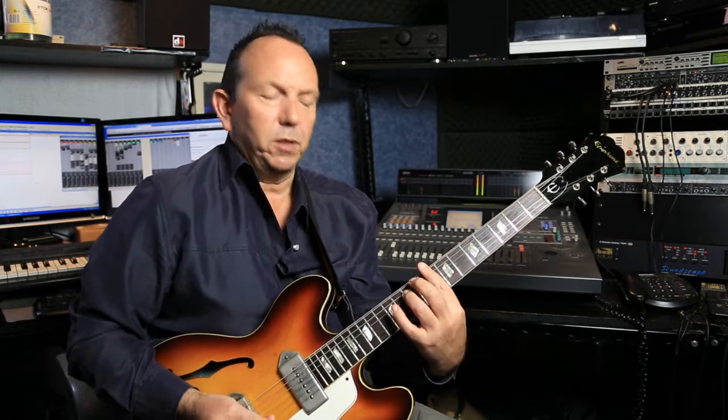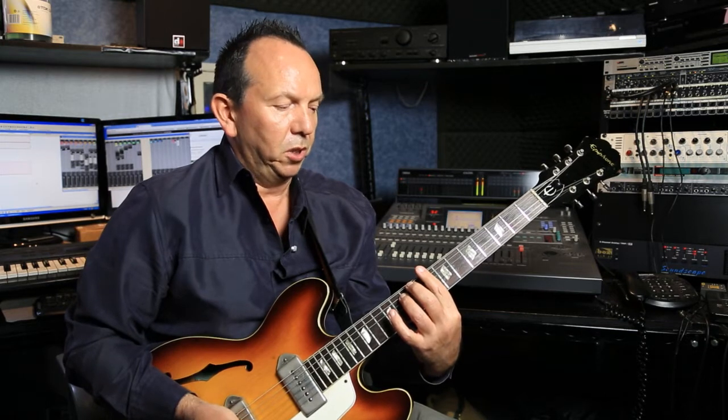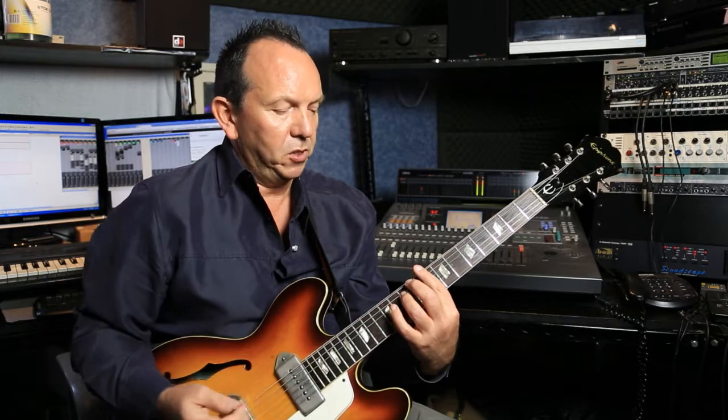This mode is used a lot in jazz improvisation, and used in blues a lot. It works really well with minor 7th chords and chords derived from minor 7ths.